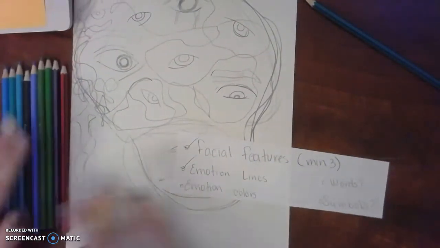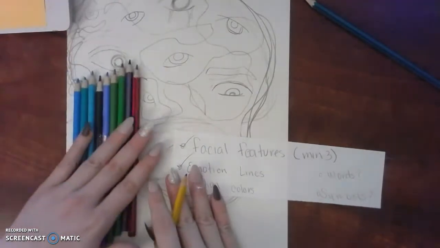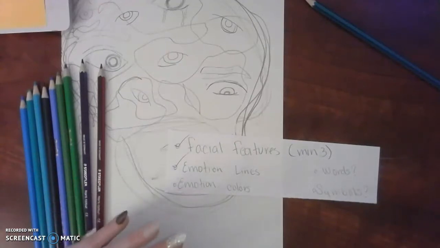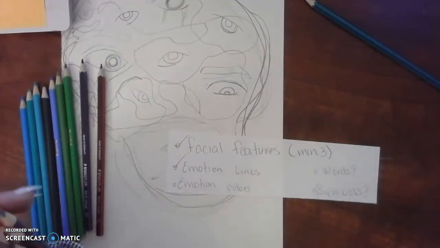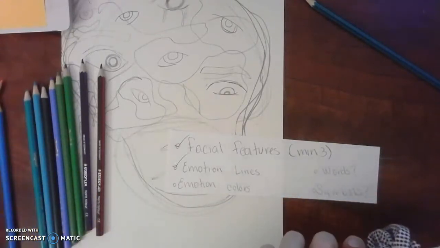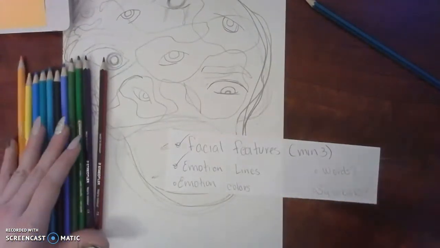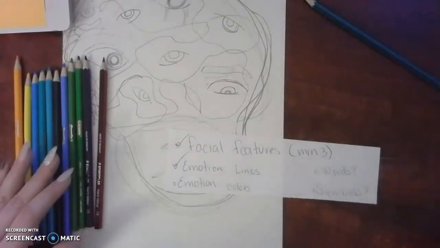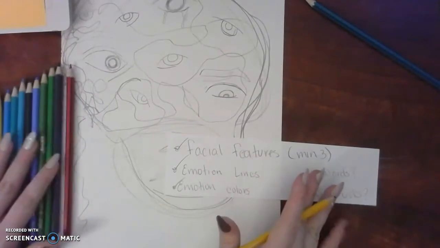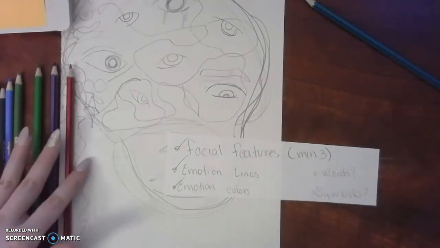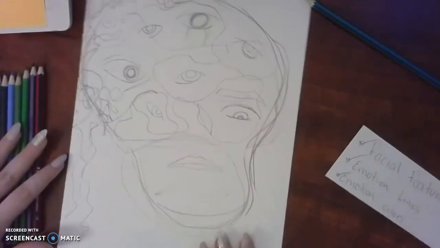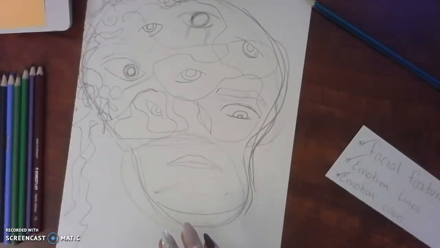Thinking back to our planning day, I had you write down some colors that represent your emotions. These are going to be my color emotions that I'm using today. I'm also going to throw in a little yellow and gold in there as well for my emotions. Check. And once you have your colors out, your facial features are good to go, your lines are good to go, I want to show you a few things about colored pencils that you could utilize for this project.